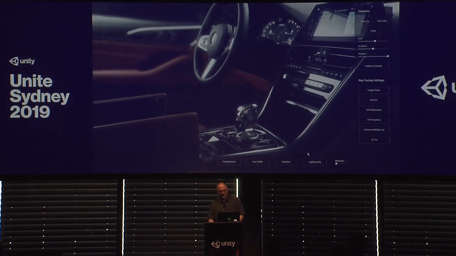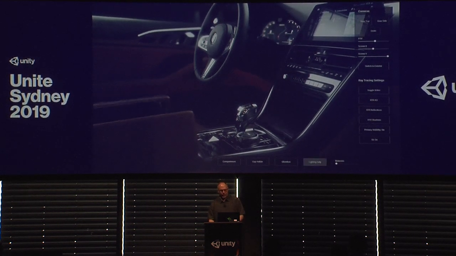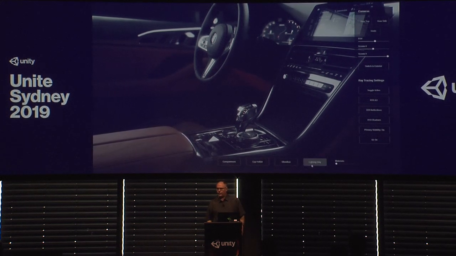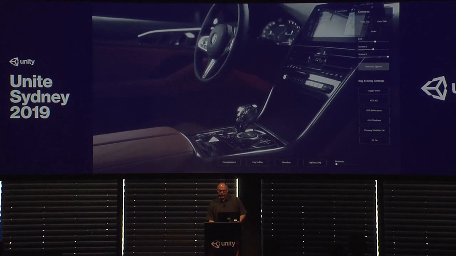Once you start animating things, that's when light starts bouncing all around. That's when a lot of other engines can fail, or you're just not able to do it. Pretty cool. What else can we do on here?